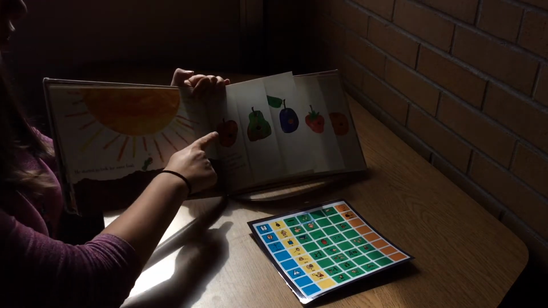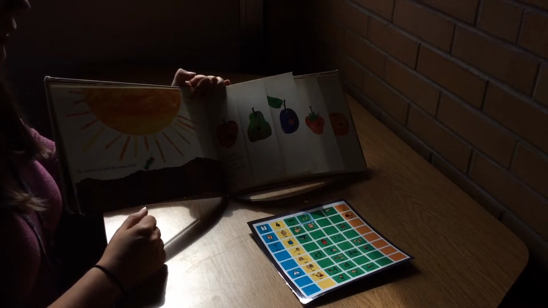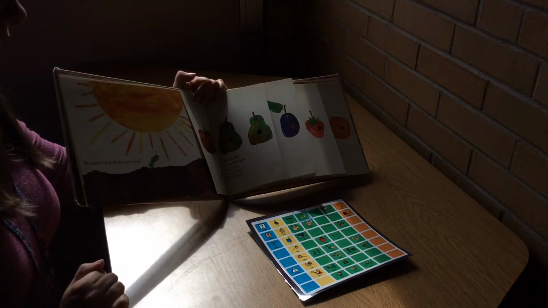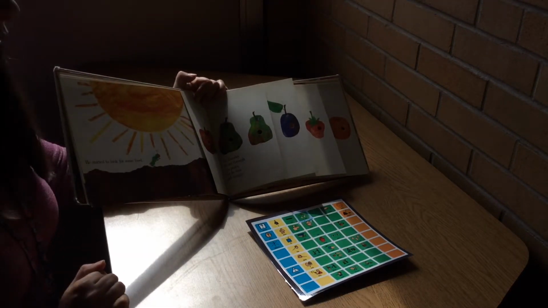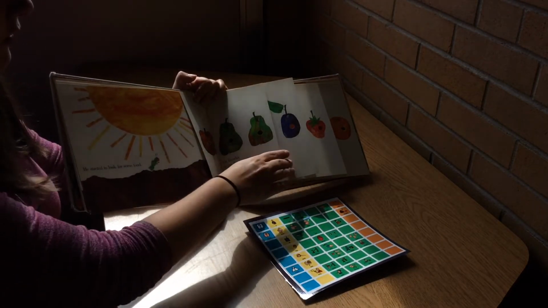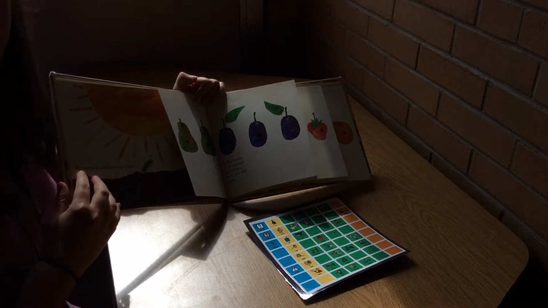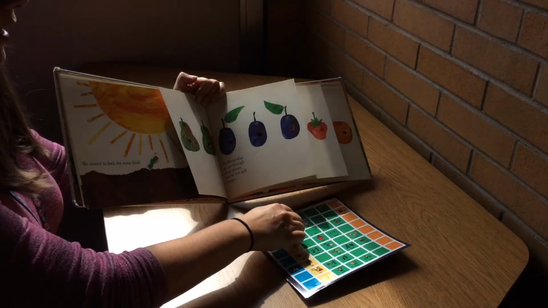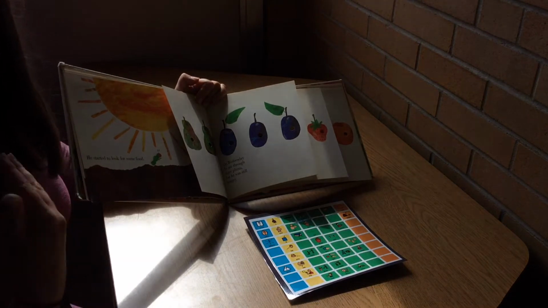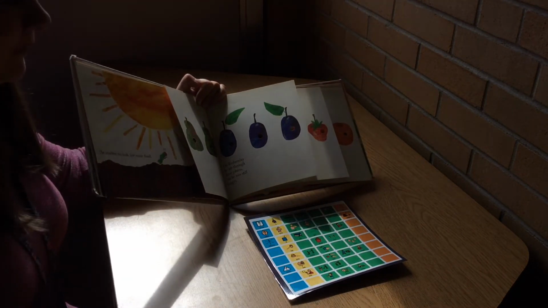On Monday, he ate through one apple. But he was still hungry. He wants more food. On Tuesday, he ate through two pears, but he was still hungry. Oh, he still wants more food. On Wednesday, he ate through three plums, but he was still hungry. Oh, he wants more food. And you can also pair the word more with this. Like I said, as you get more comfortable, you can start modeling more of those words.